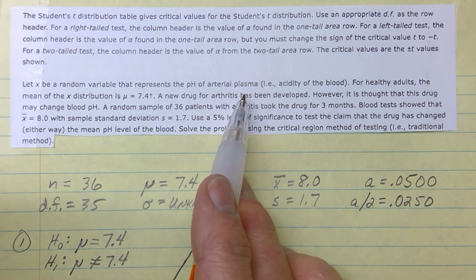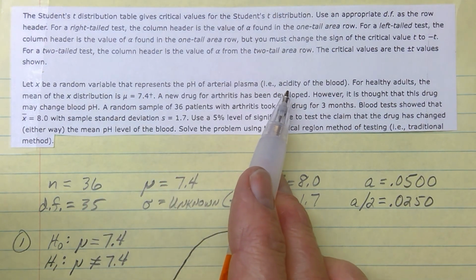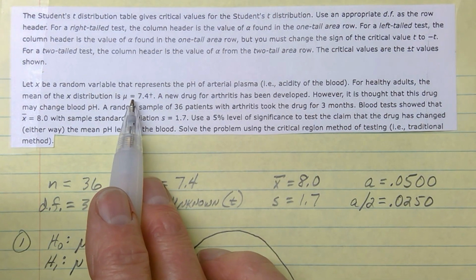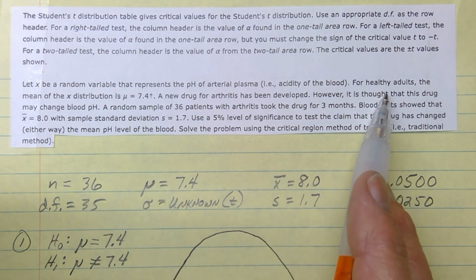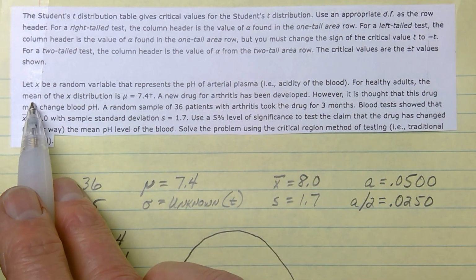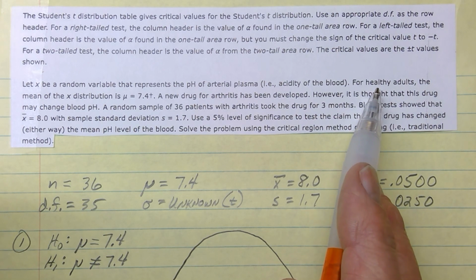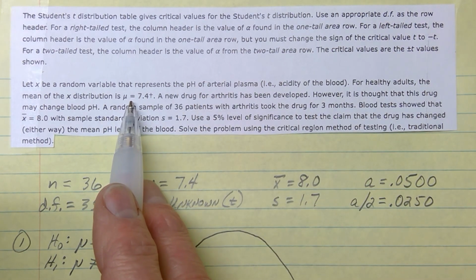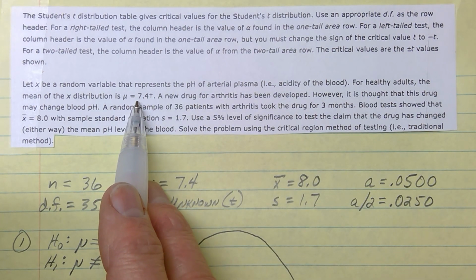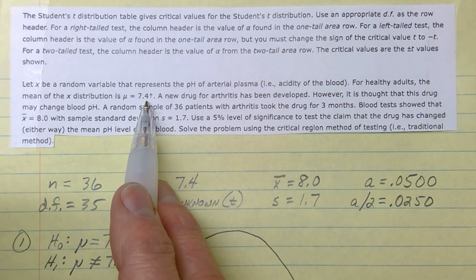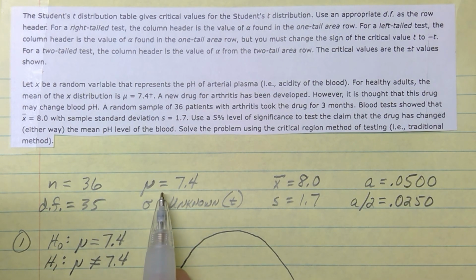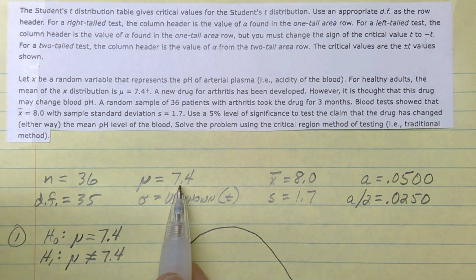All right, so this is talking about plasma, level of acidity of the blood. It's believed to be 7.4 if you're healthy. The mean, the average of all healthy adults in the world is believed to be 7.4. This is the claim, the advertised claim, the accepted belief. So mu is believed to be 7.4 if you're healthy.